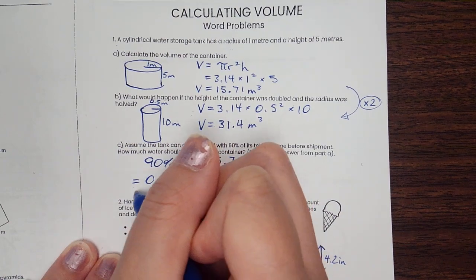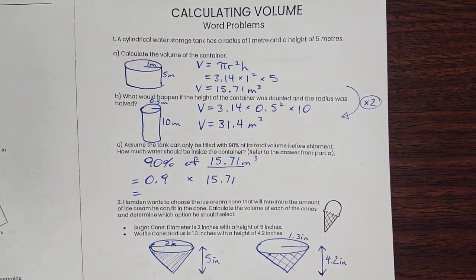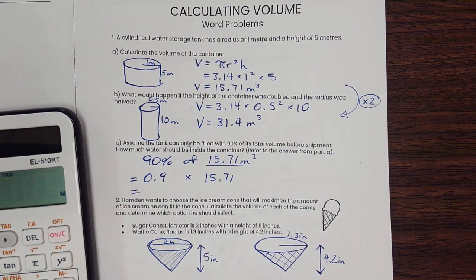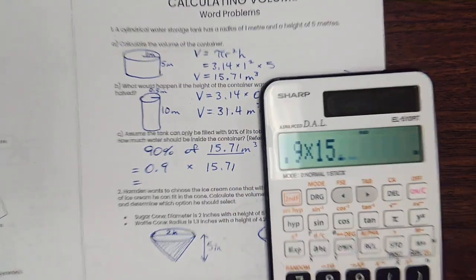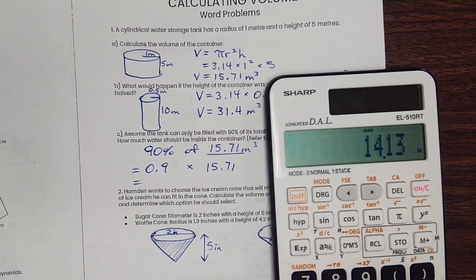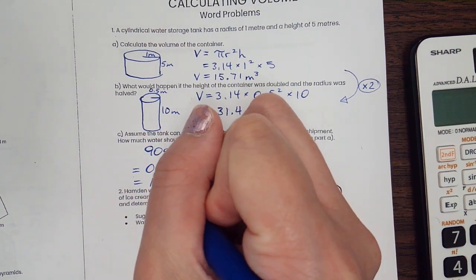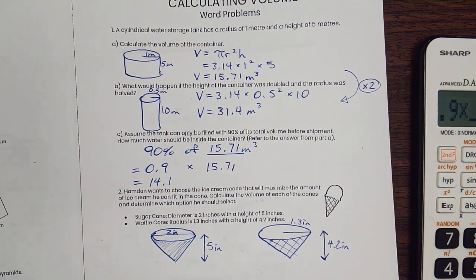So 0.9 times 15.71 gives 14.13, actually 14.139.